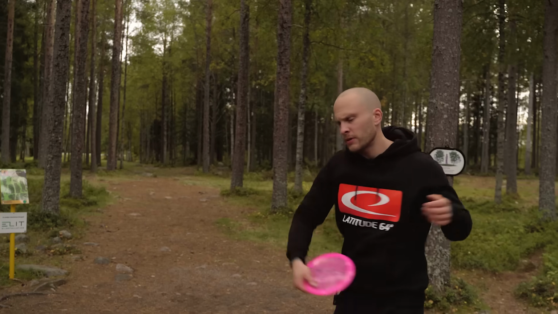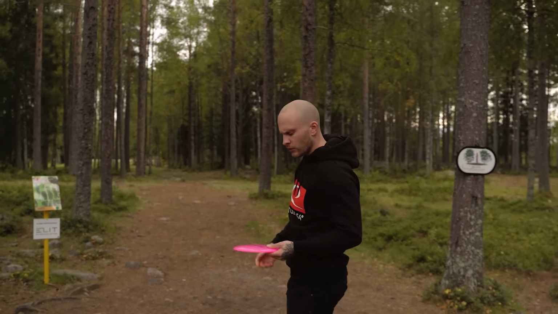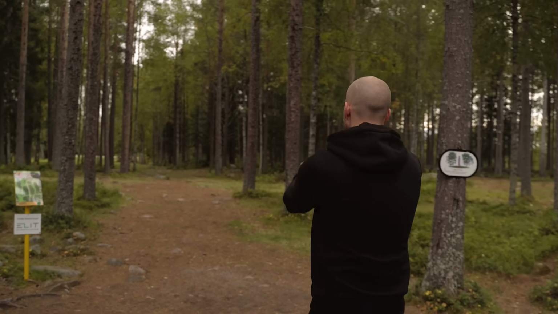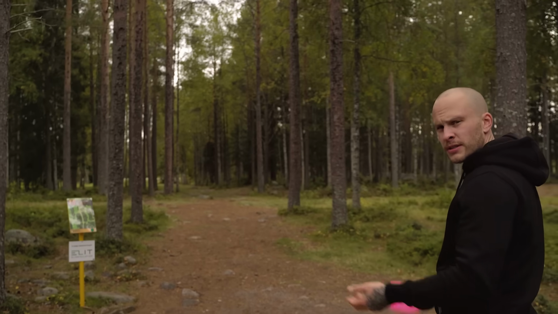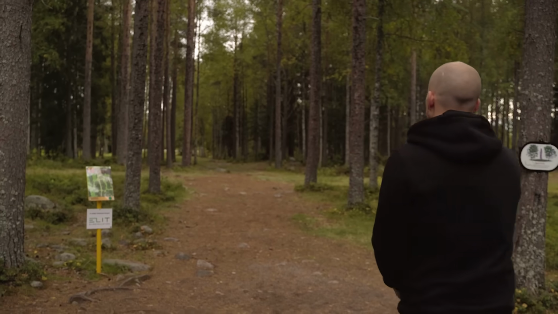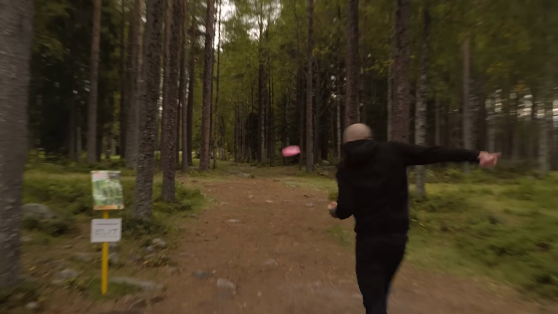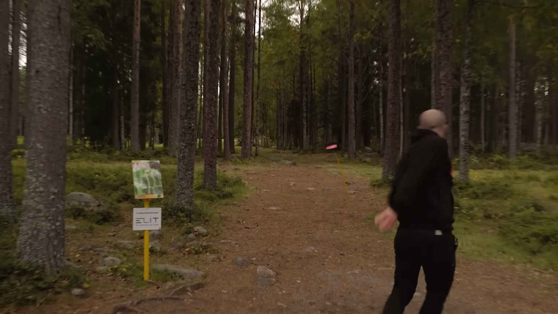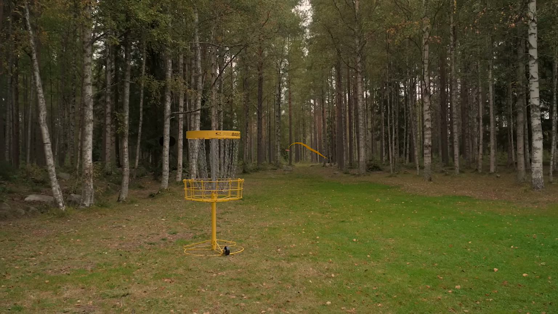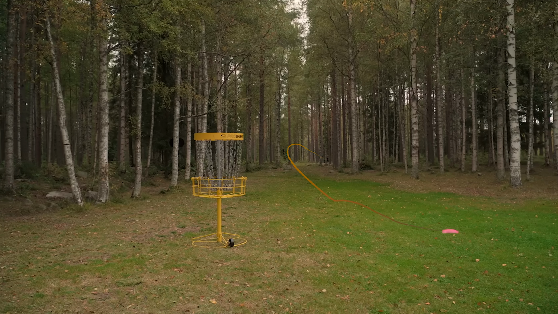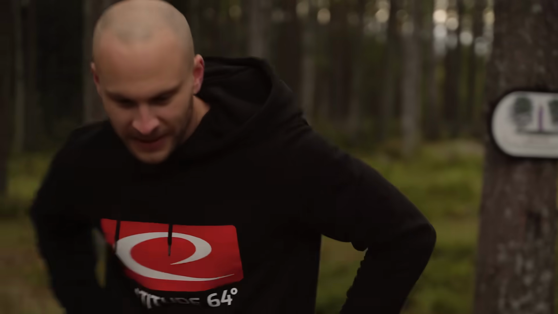Good for you. I'm going Fury here. Haven't tried Fury that much. I did in the roller video. So hyzer, straight, up to flat. It carries, it does the work, and then we celebrate. Whew! First try.